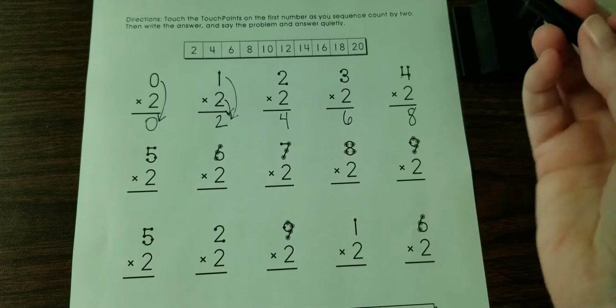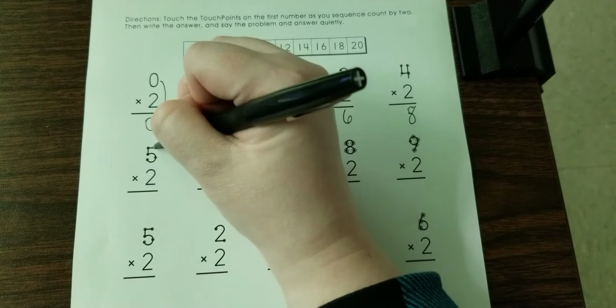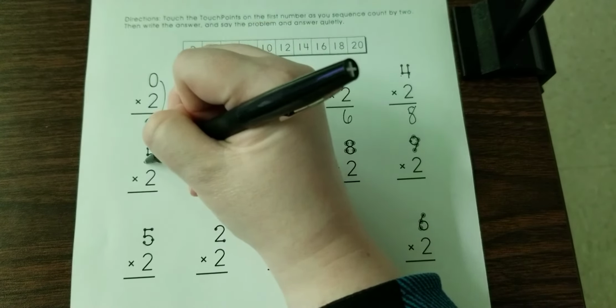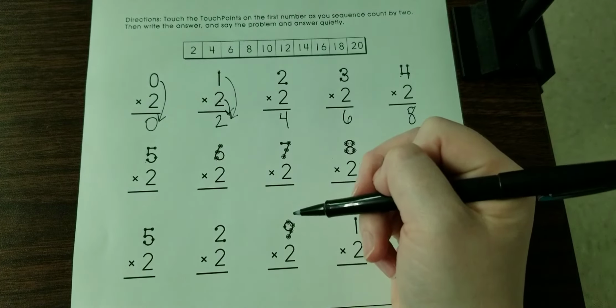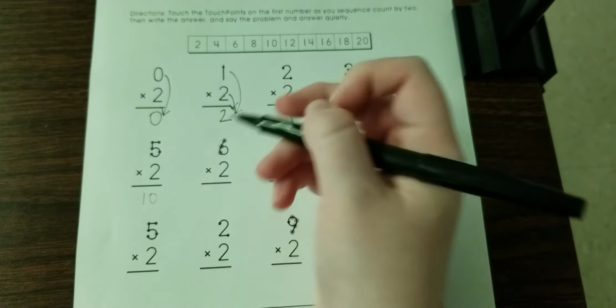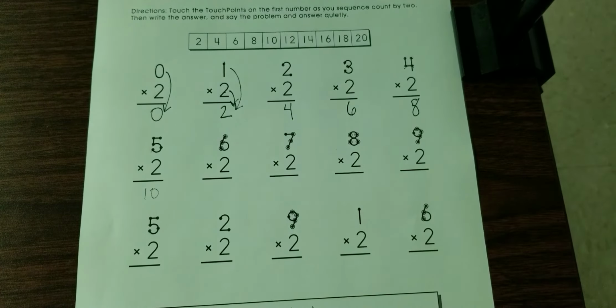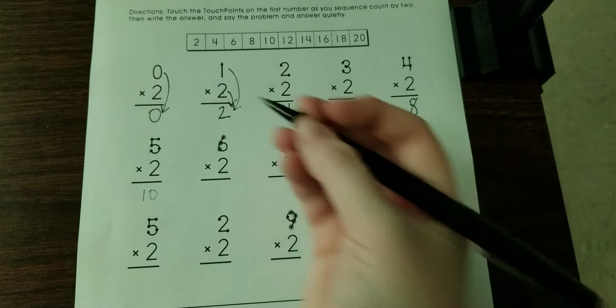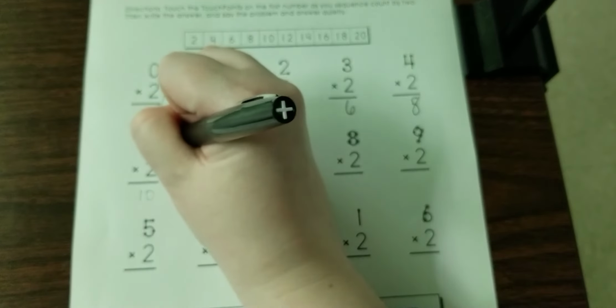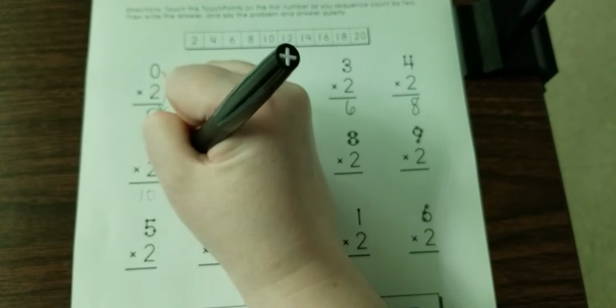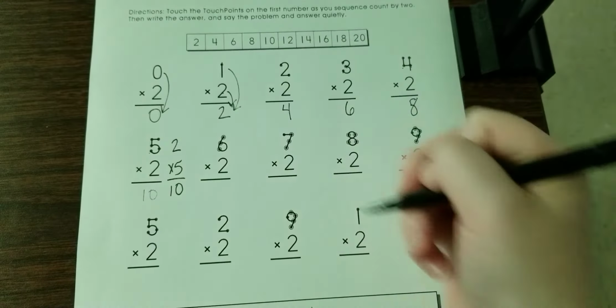Let's keep going together. 5 times 2. 2, 4, 6, 8, 10. 2 times 5 is 10. Or 5 times 2 is 10. Doesn't matter the order of the factors. If 5 times 2 is 10, then 2 times 5 also equals 10.